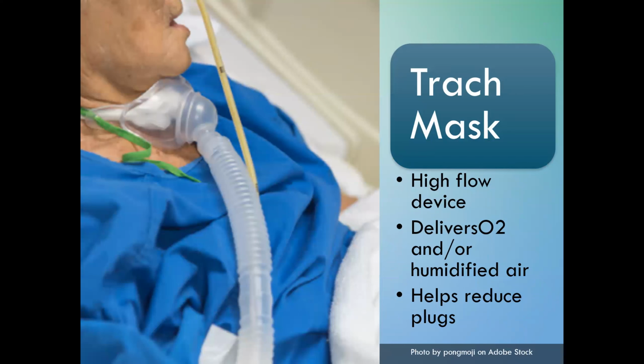Okay, so we're going to move along to trach masks now. This is also considered a high flow device. It can help deliver oxygen itself and or humidified air. This is important for people with trachs because it does help reduce plugs. Okay, so people with trachs might use this because they also need oxygen or ventilation support, or they might just be using it to keep their trach site moist.